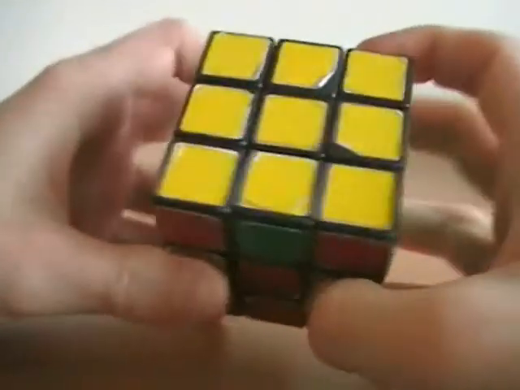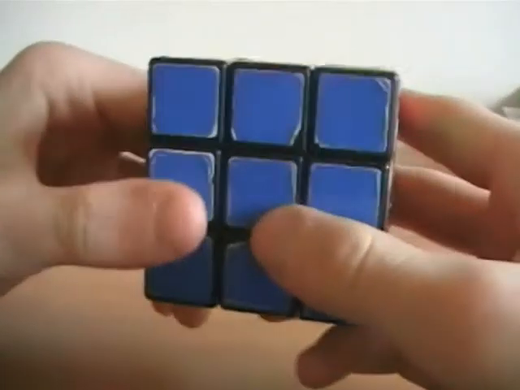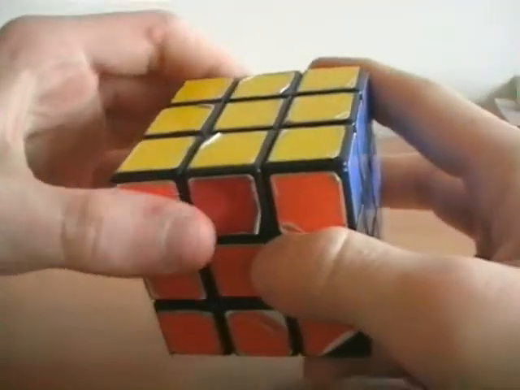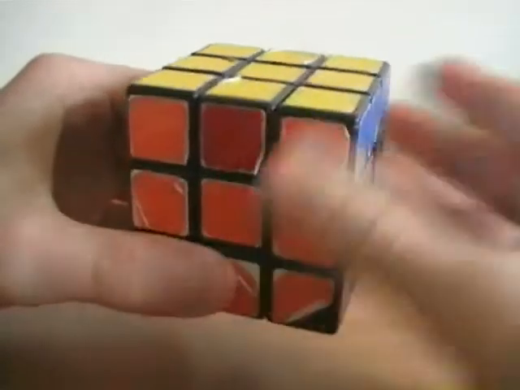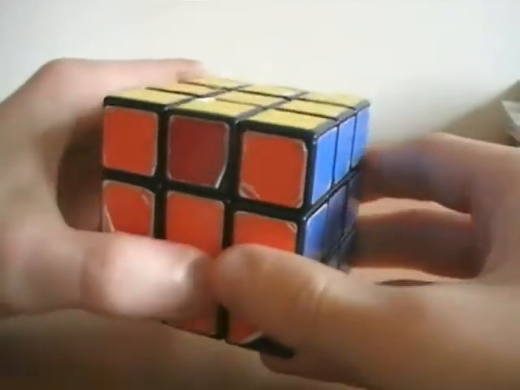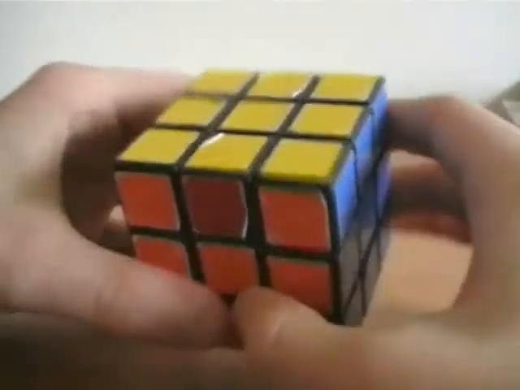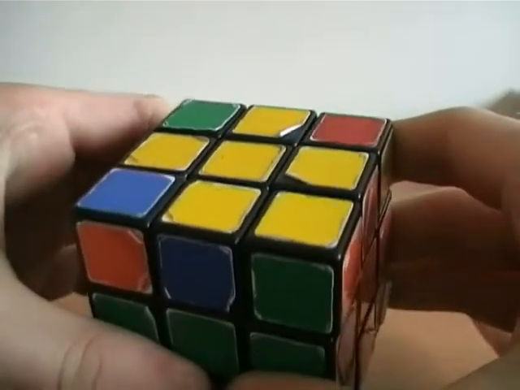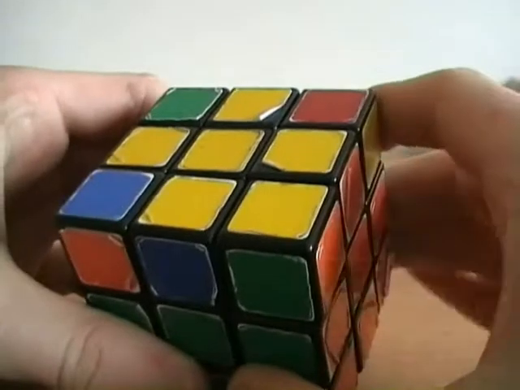Okay, so keep on practicing that algorithm, and make sure you are able to hold the cube the correct way for that case, and do the algorithm. So just keep on practicing. Okay, so now on to the one corner cases.